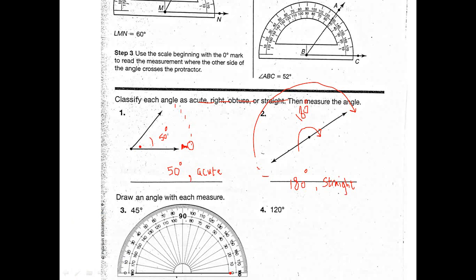Let's start from this side, or if you wish to start from the other side, it's okay. So I will put 0 here. This is the point for 0, and then a point for the center, the vertex, and then I will go for 45.